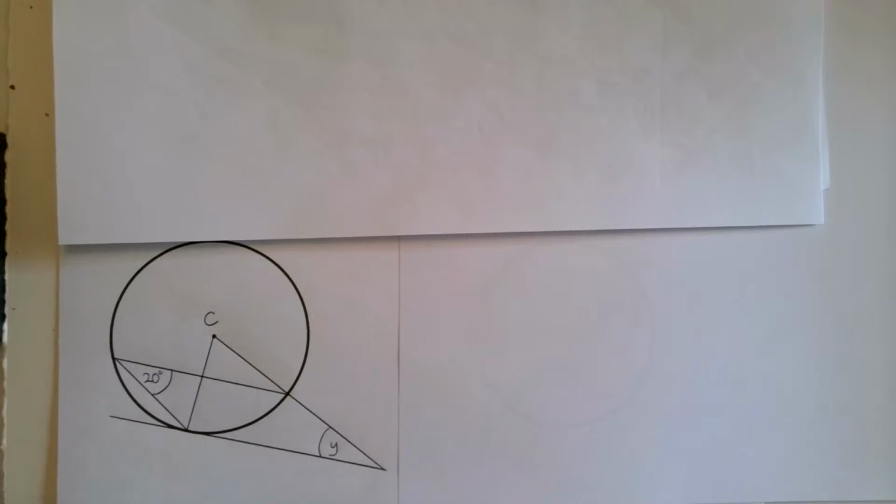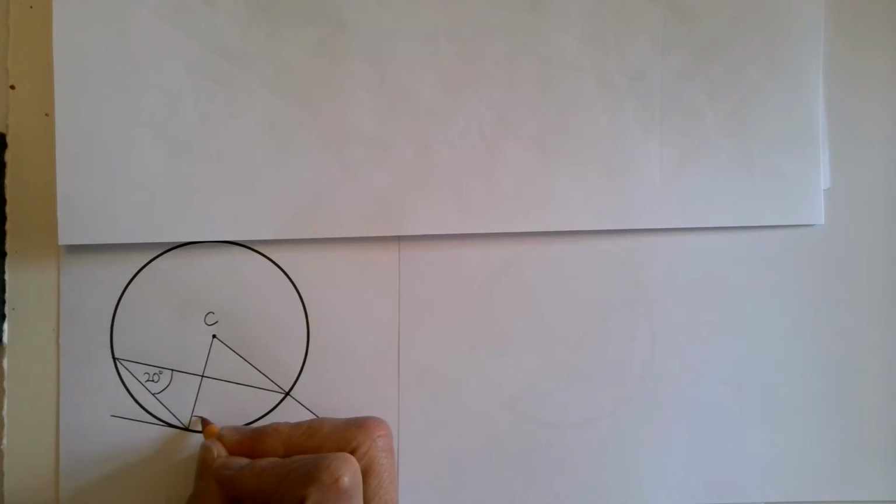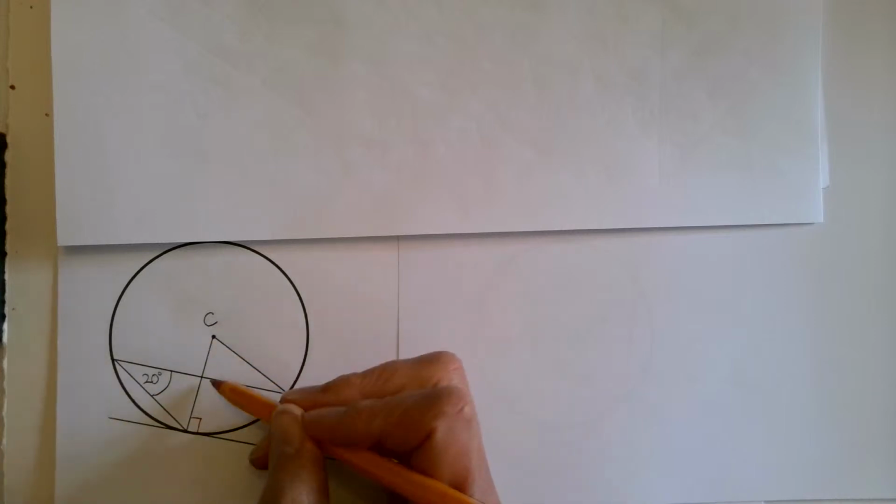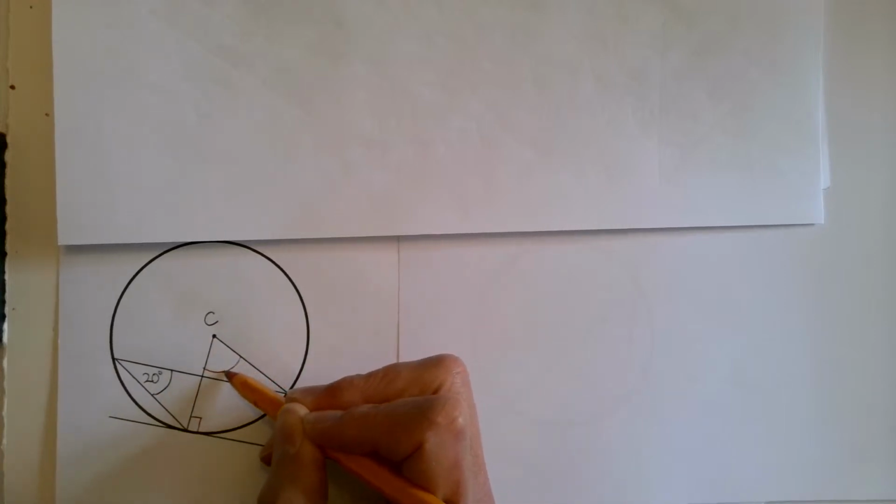So it's a circle problem to begin with, but then ends up being a triangle problem. Now, the important thing about this triangle, we said at the very beginning, if we've got a radius and tangent, which we've got there, then we're going to have a right angle. So that's good. We've got y, 90 degrees, and an unknown angle.